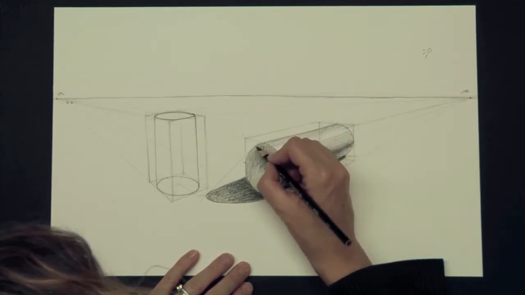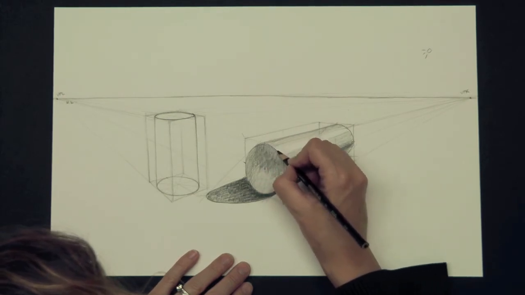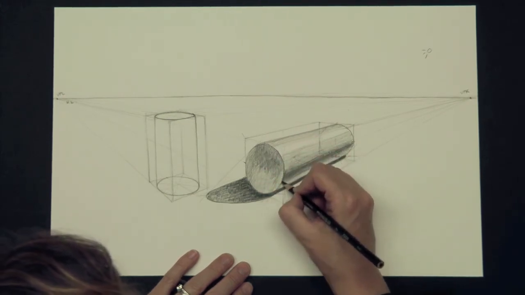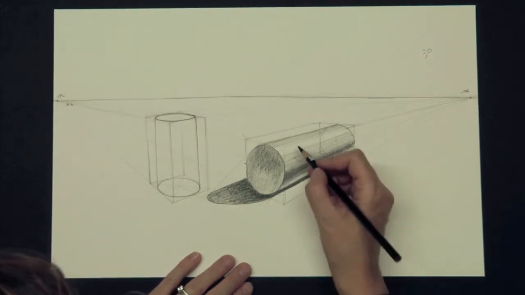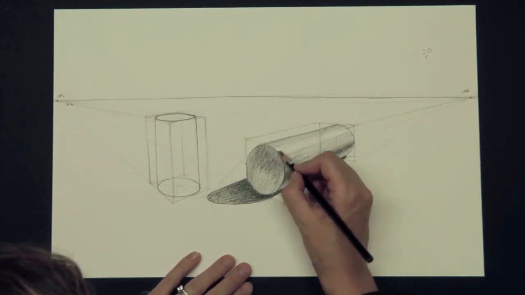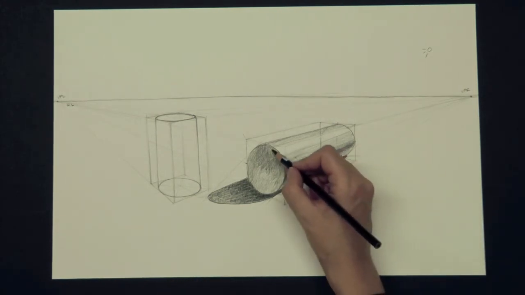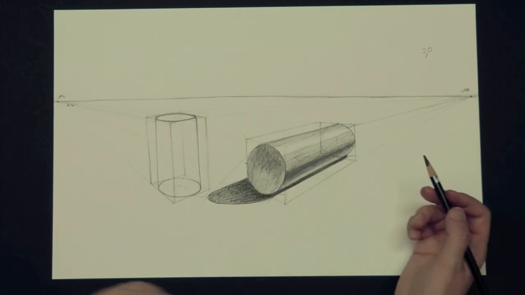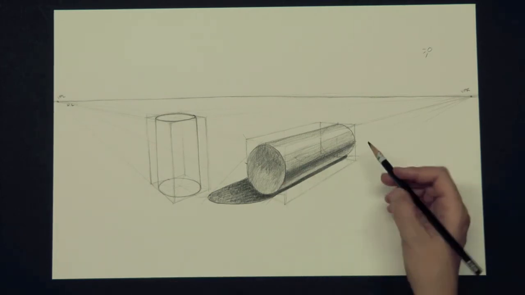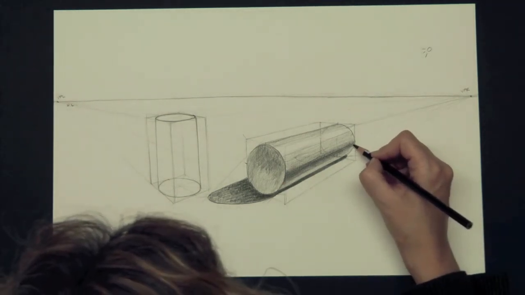Okay. So I can define that edge by really building up a strong core value and then leaving this nice transition between the darker value here and the lighter value there. So there's a really nice shaded cylinder that's laying down.